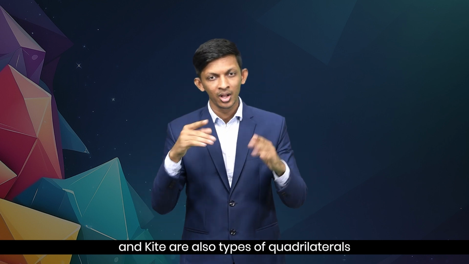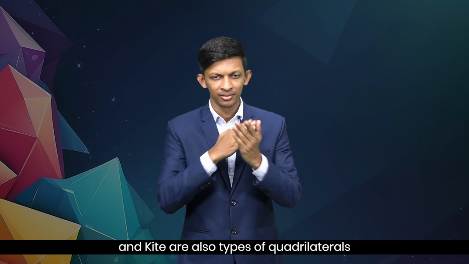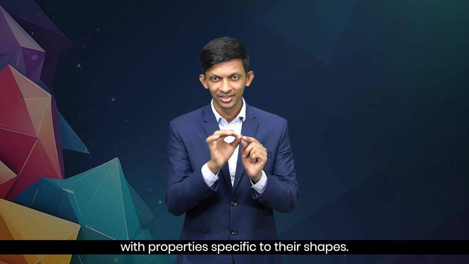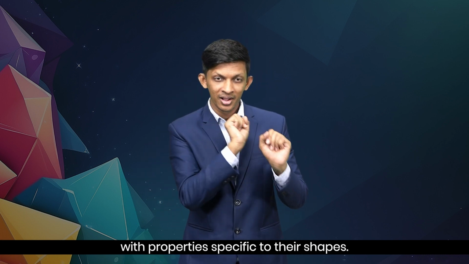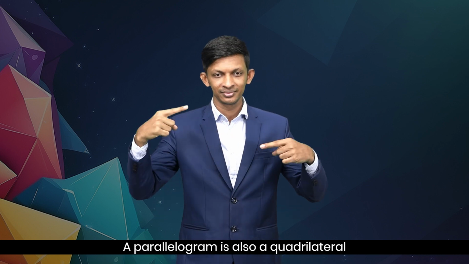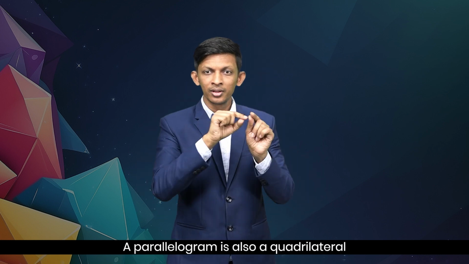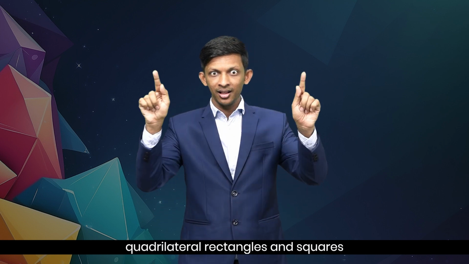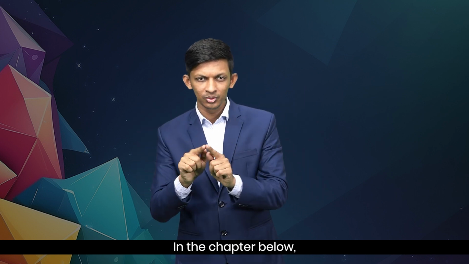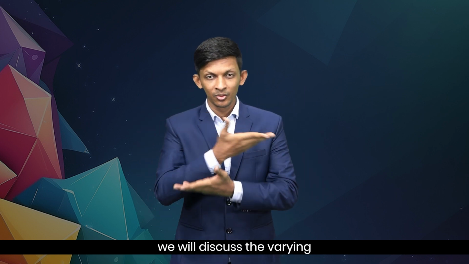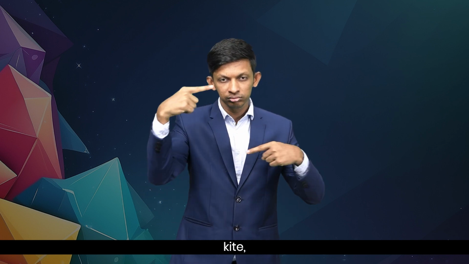Trapezium and kite are also types of quadrilaterals with properties specific to their shapes. A parallelogram is also a quadrilateral, like the other common quadrilaterals, rectangles and squares. In the chapter below, we will discuss the varying properties of trapezium, kite, parallelogram, rhombus, rectangle, and square.